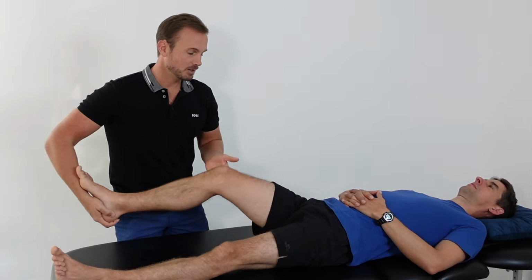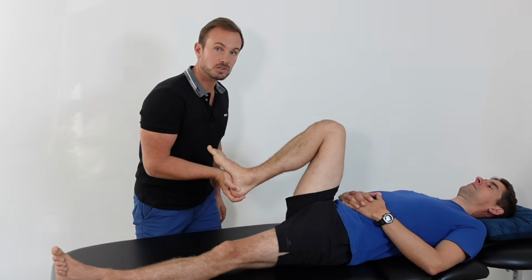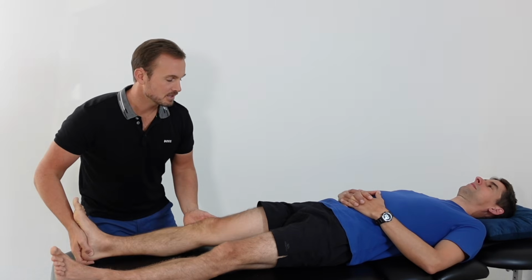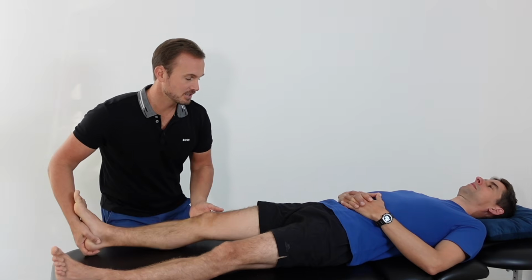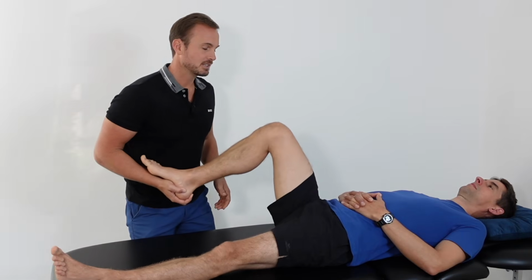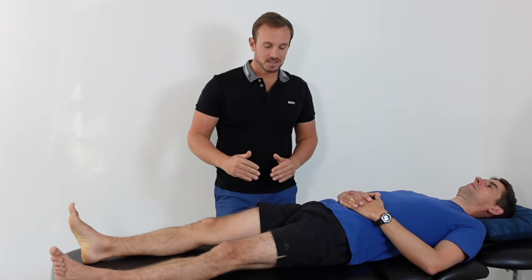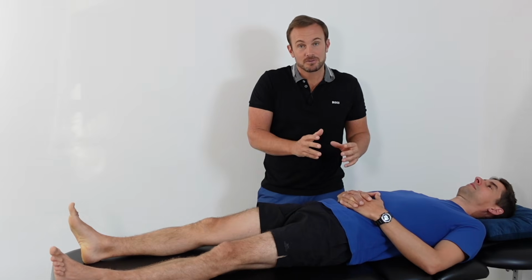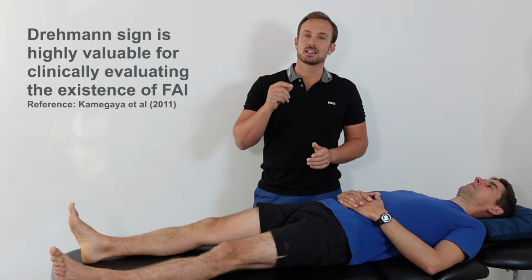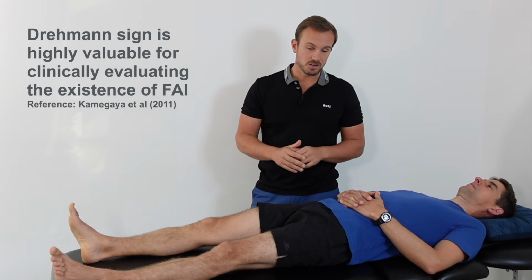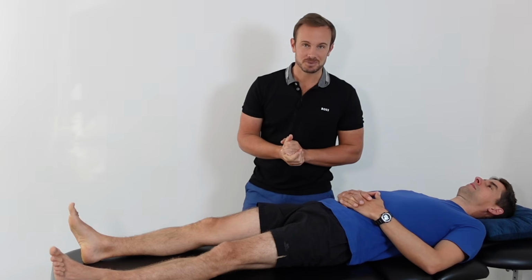So quite simply, normal, you push and the hip goes up towards the shoulder, and a positive Drehmann sign is the hip comes out to the side when you flex the hip up. If it does, it indicates that the hip does not like flexion and is not comfortable or able to go into that level of flexion, and it could be another positive sign of pathology, possibly femoroacetabular impingement.